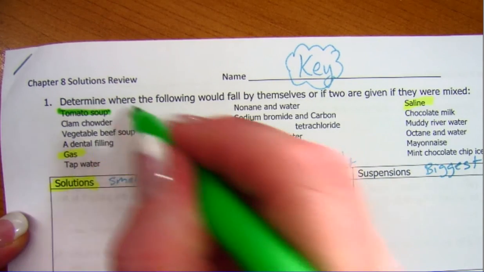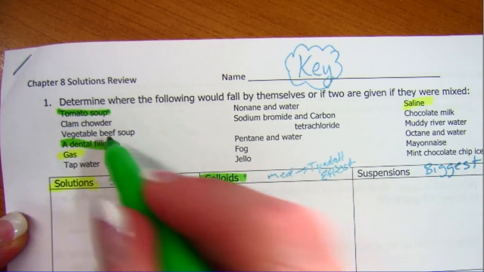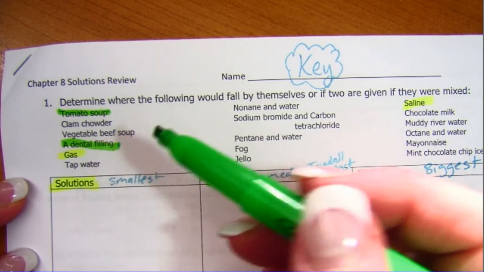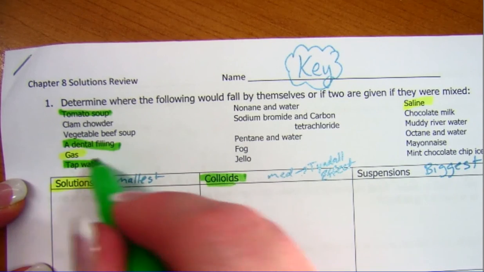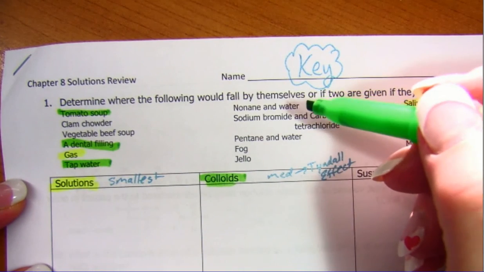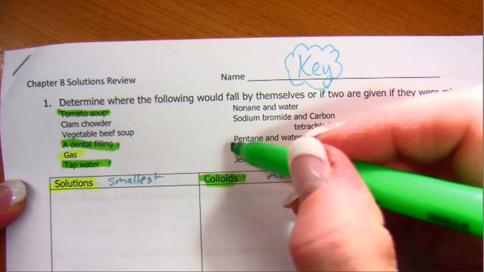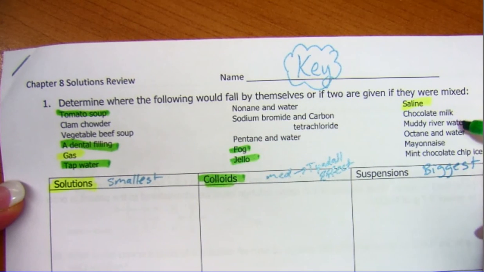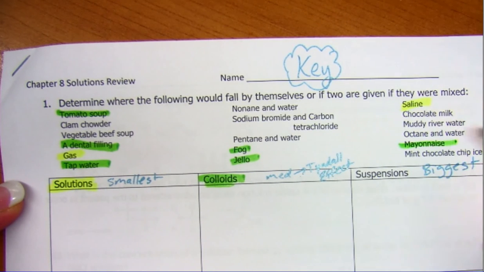So here we've got tomato soup would probably be. A dental filling is a solid emulsion. It's a type of colloid. Tap water, you put light through, you'd be able to see something. Fog, jello, mayonnaise, and that's about it.